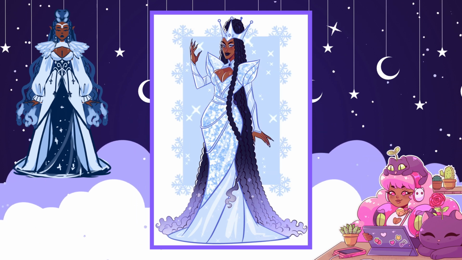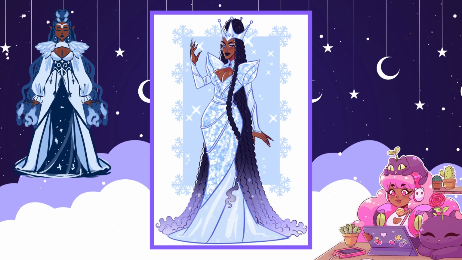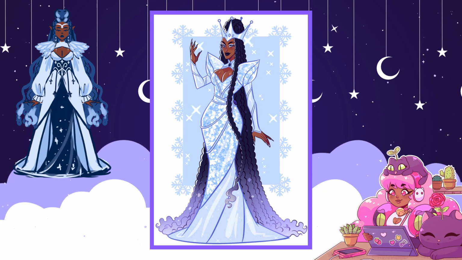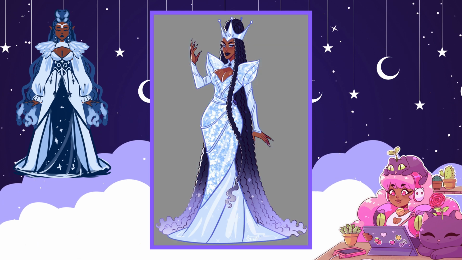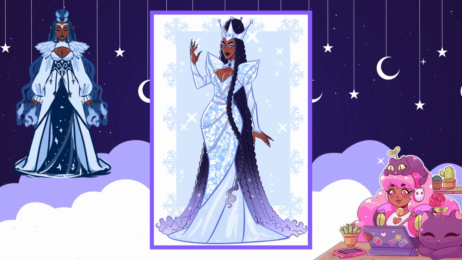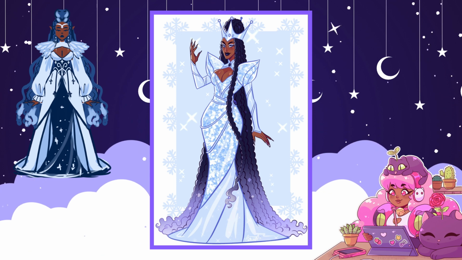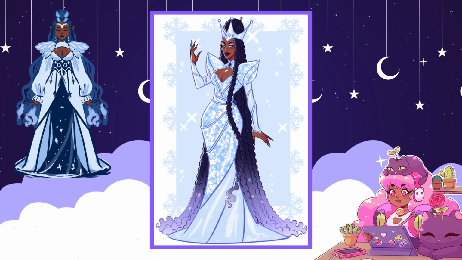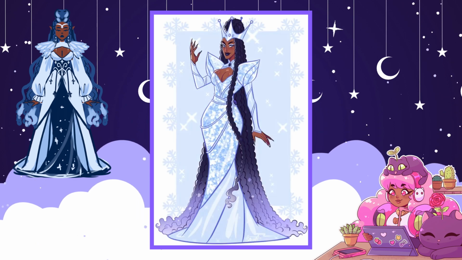So yeah, I changed her hair. I made it floor length. I also made her taller. I kind of wanted her to be taller specifically because I think height adds to the intimidation of the character. I also added a bigger crown.